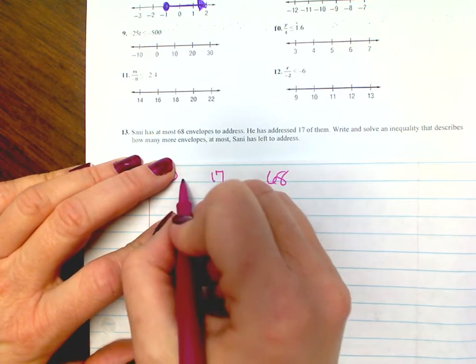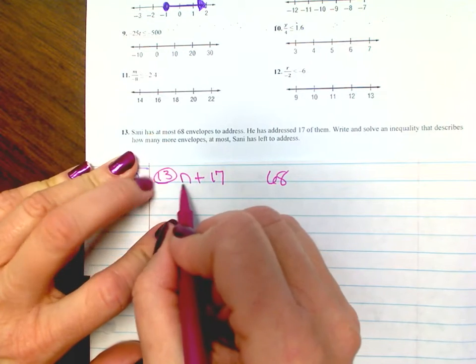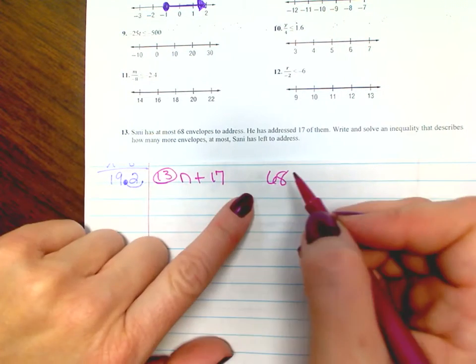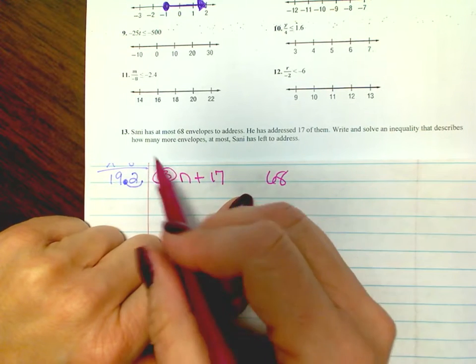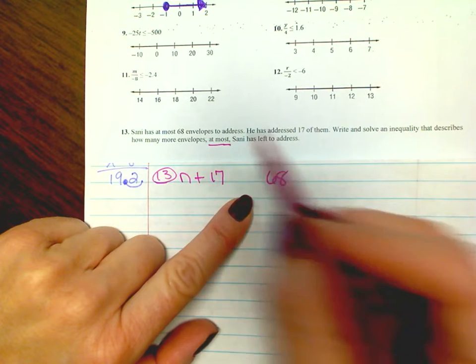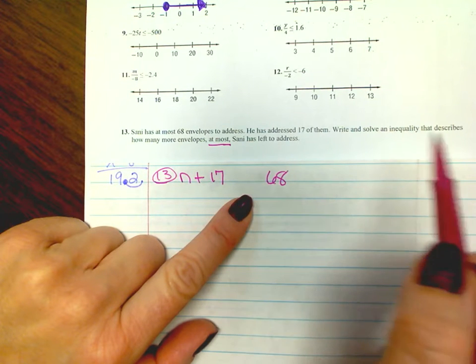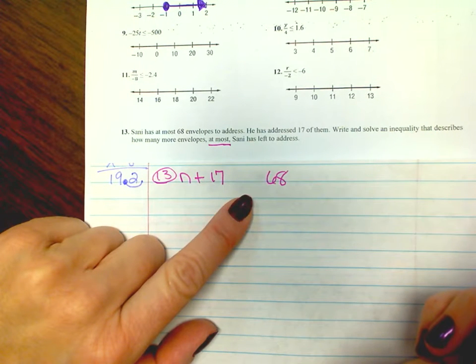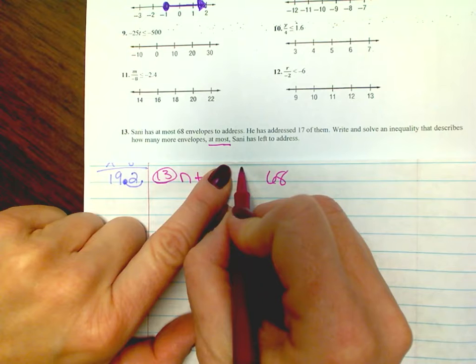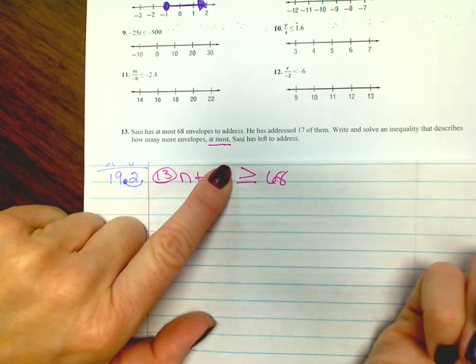We know he has addressed 17, but then whatever he has left, we have to add that to get to 68. Now then, how many more envelopes at most does he have to address? He could do more, or he could do less, but at most. So it would be less than or equal to.